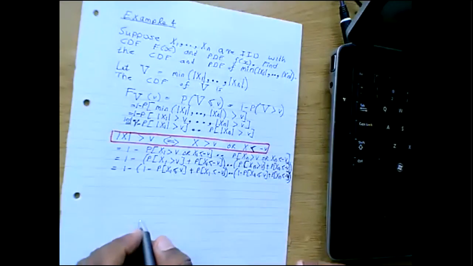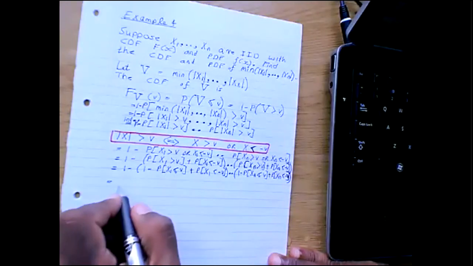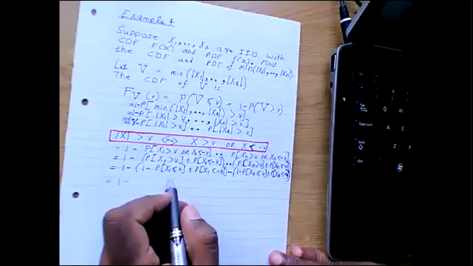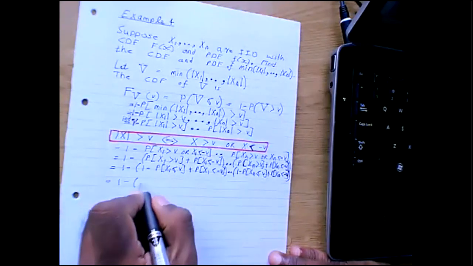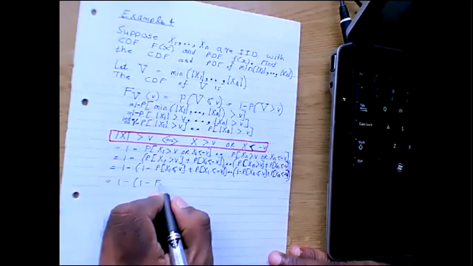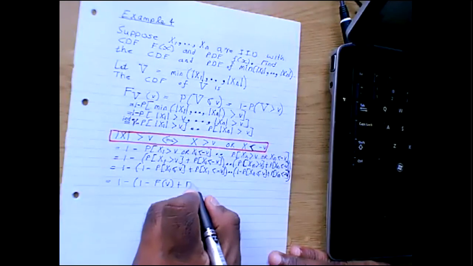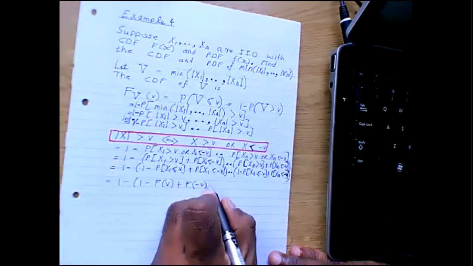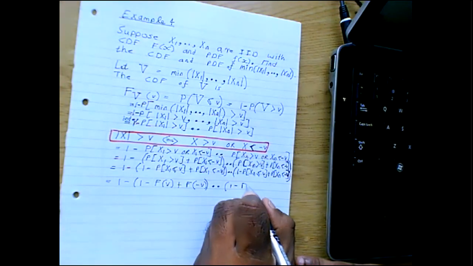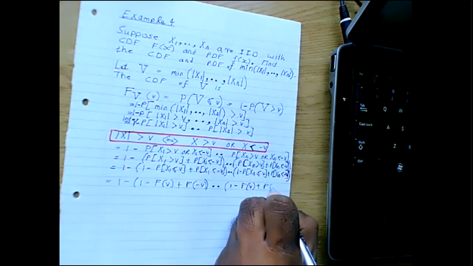Okay, and in the next step, because what you have here is the CDF of x1, this becomes F at v plus F at minus v, and the same thing here, 1 minus F at v plus F at minus v.